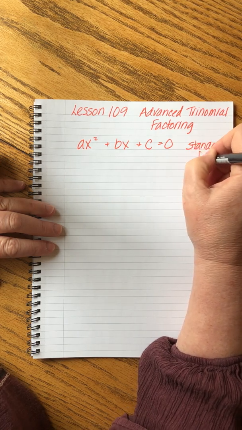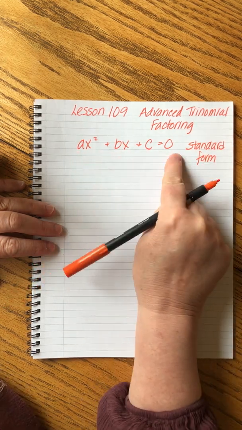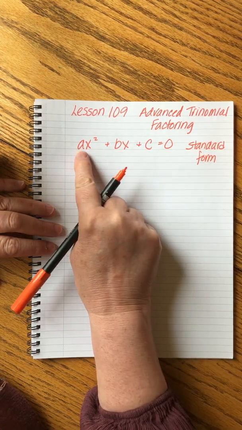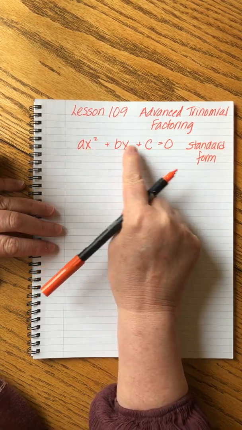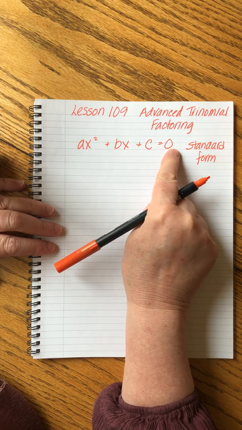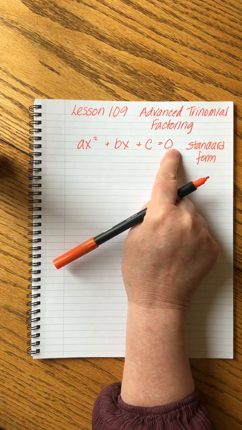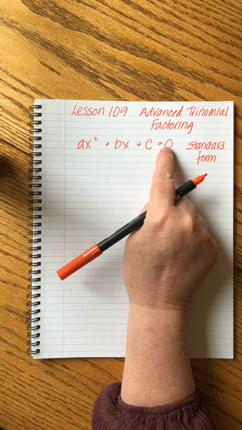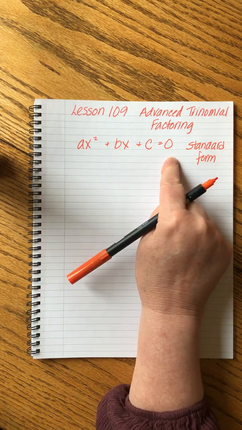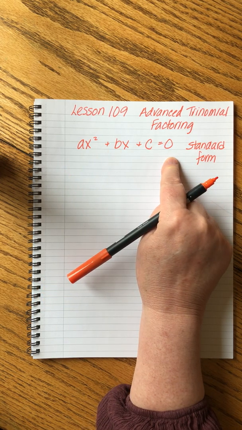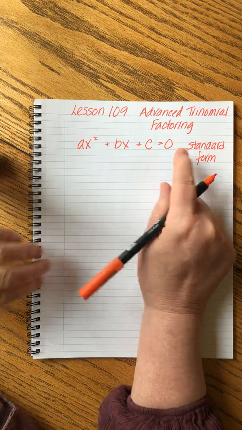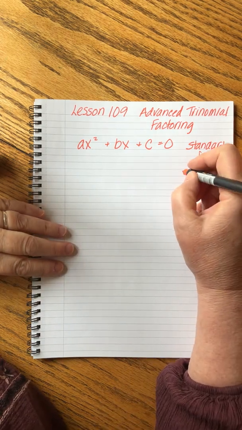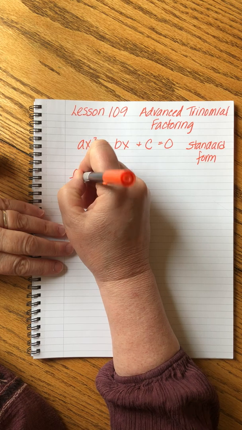standard form because, of course, we could rearrange these any way we wanted. But when we have them in order like this with the x squared and the x, and then the plain number on one side and then 0 on the other, that's called standard form. Now, we have been factoring the standard form of a trinomial, and we factor by inspection, right? That's what we've called it.